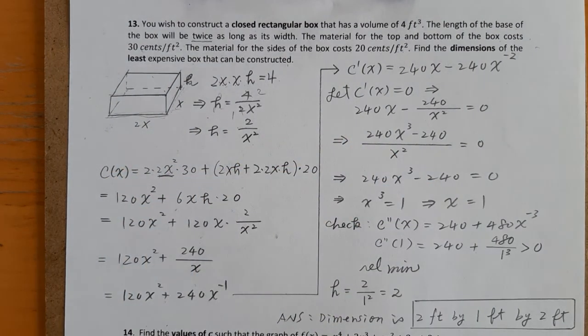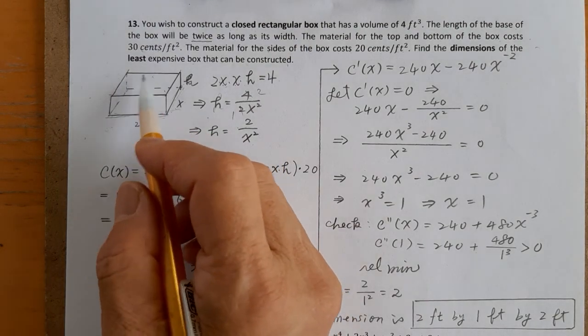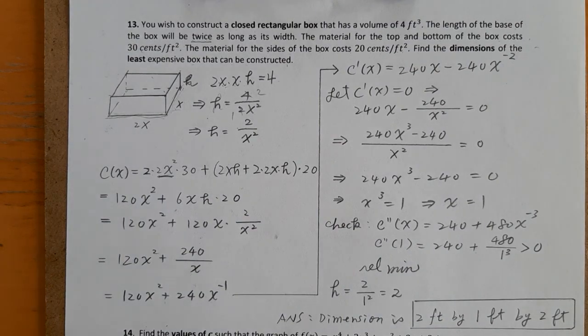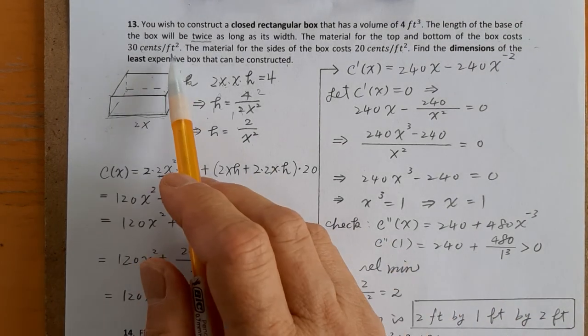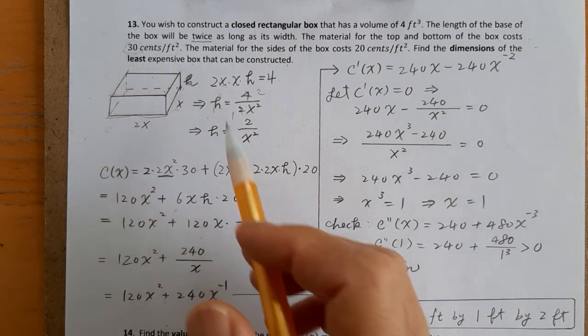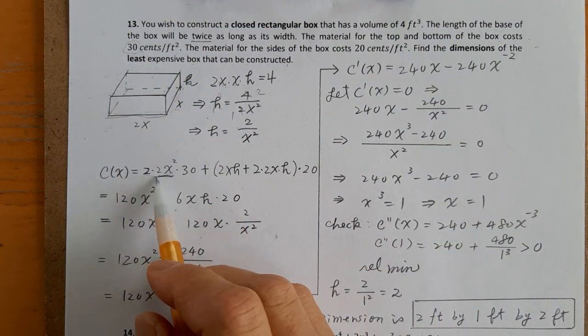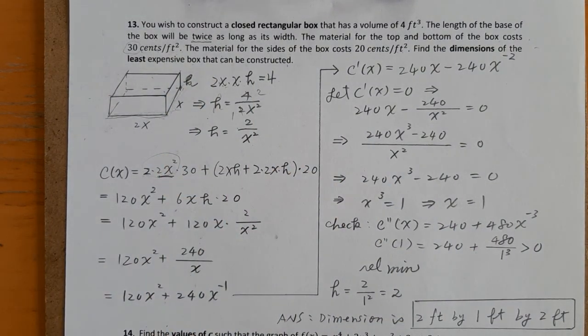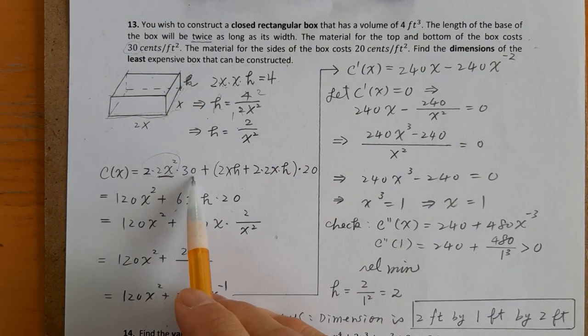That's the bottom, and the top is also 2x squared, so twice 2x squared. So the total is 4x squared square feet, and each square foot is 30 cents, so times 30 cents.